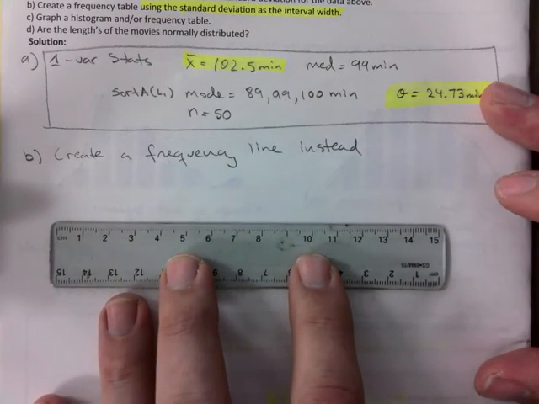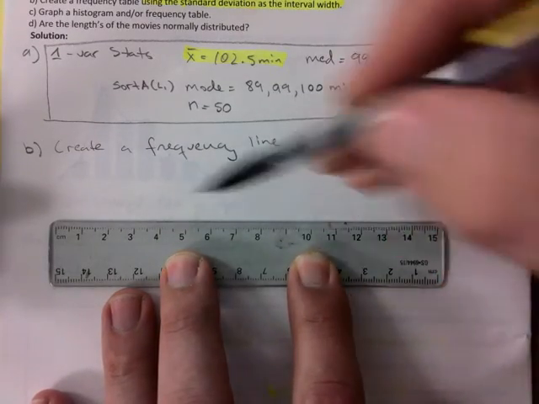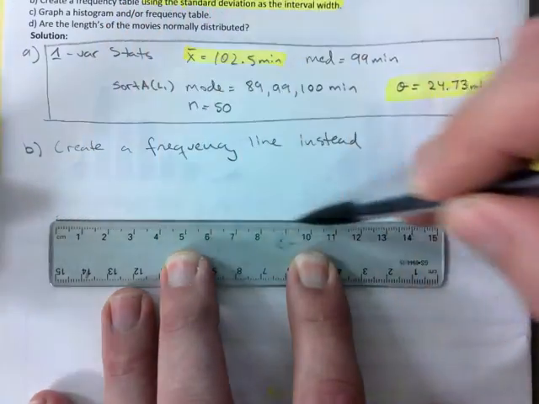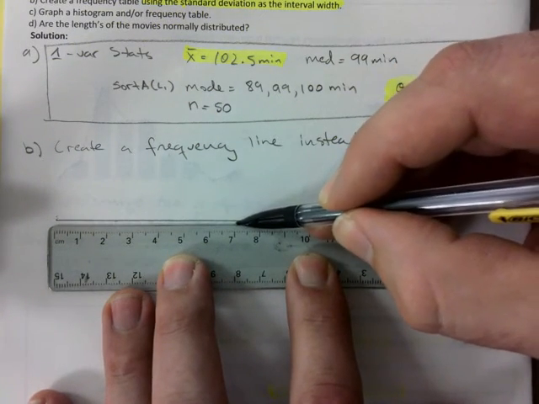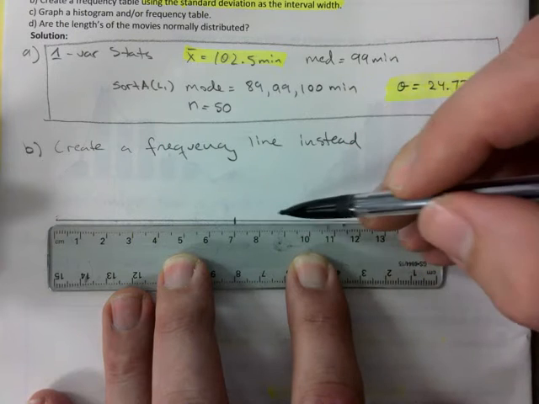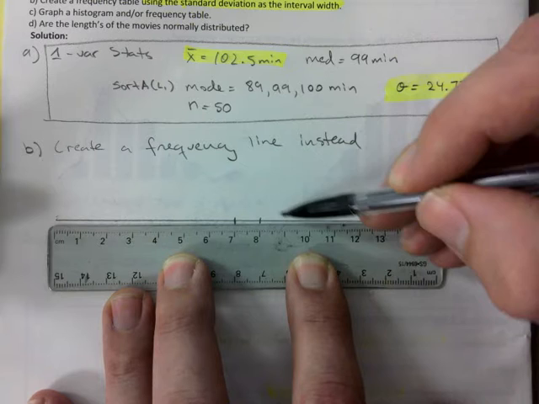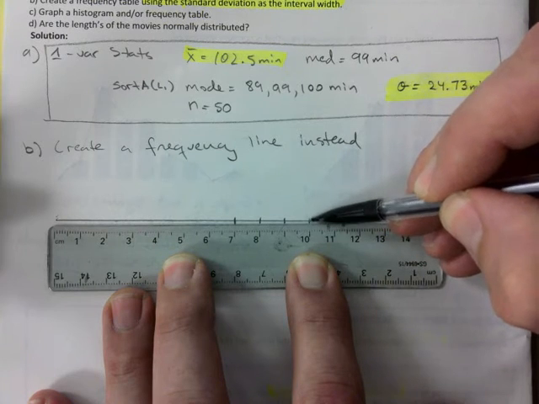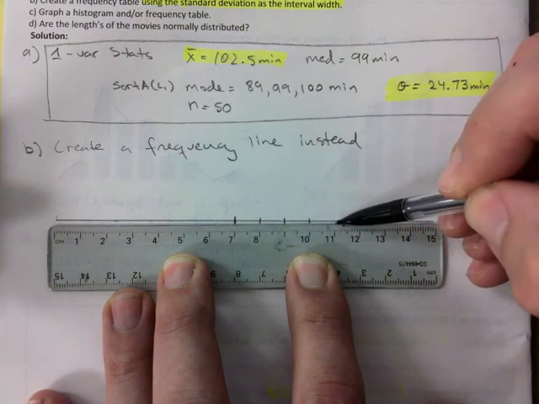So grab your ruler, leave a little bit of space, and so I'm just going to make a line like that. I'm going to determine where my middle is going to be. It's right there. And then I go out. It's ideal to go out 4. So if this is your mean, then it's 1, 2, 3, 4.